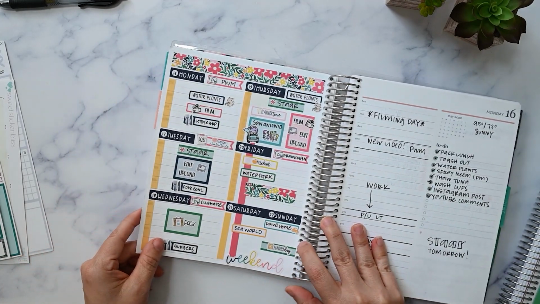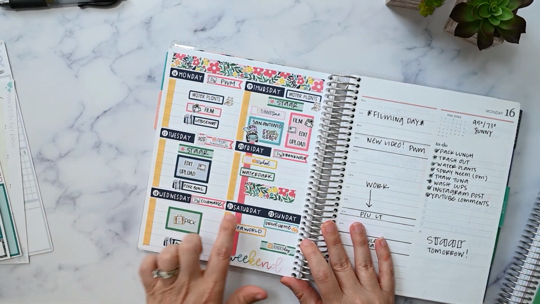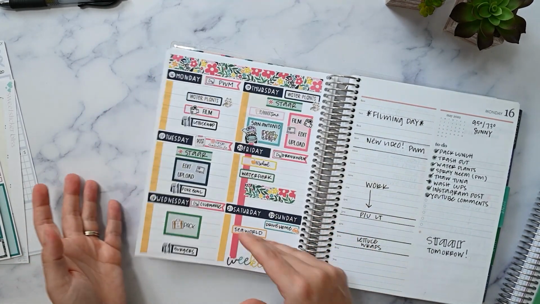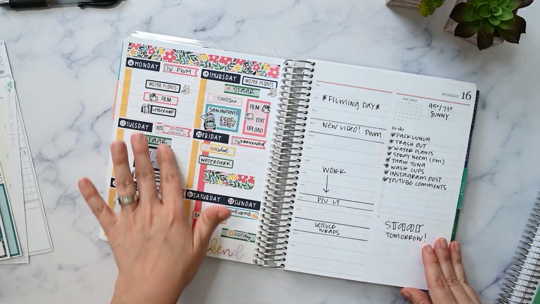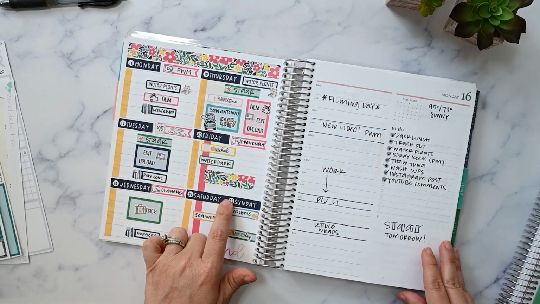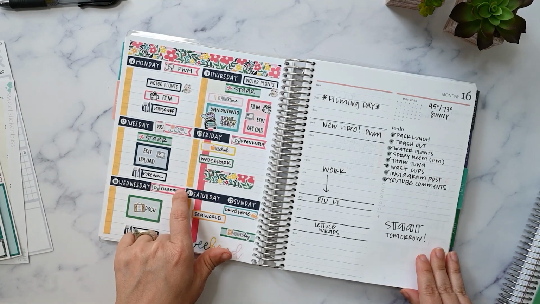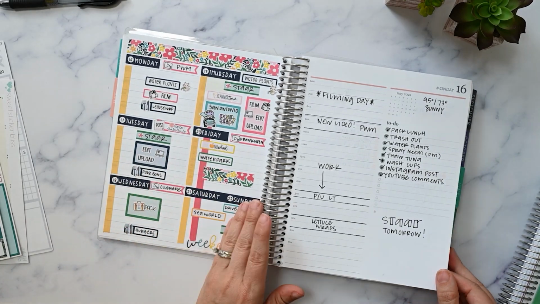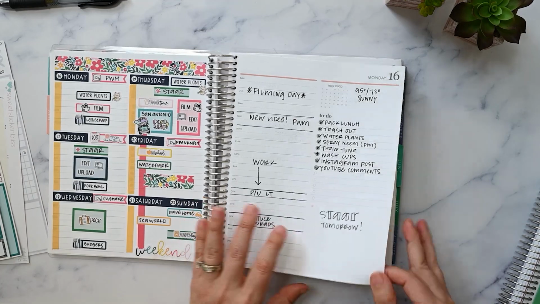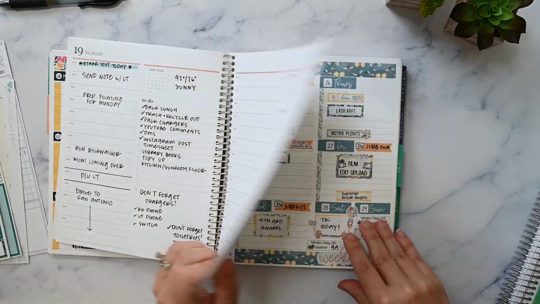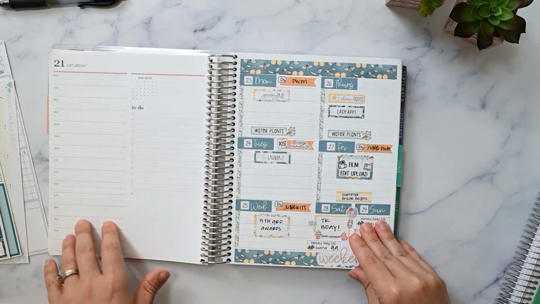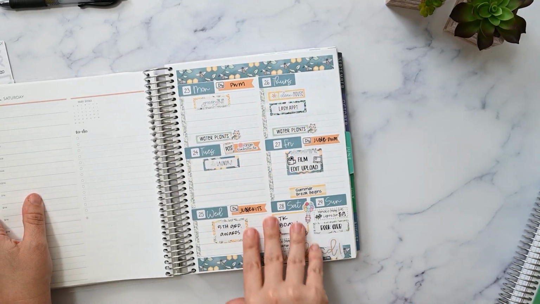And then here I went ahead and did another week at a glance the same way I did before, just using leftover. This actually wasn't leftover stickers. This was, I started with a brand new sticker set. But I ended up having a ton left over from that. Let's keep going.